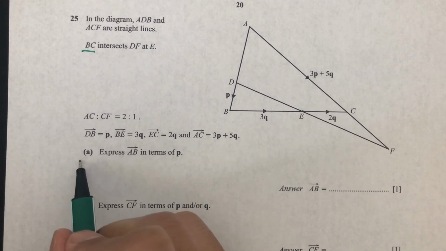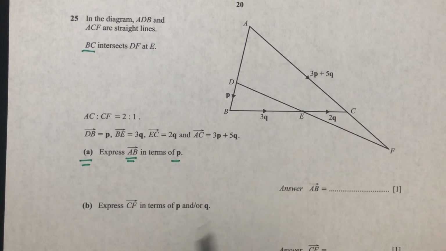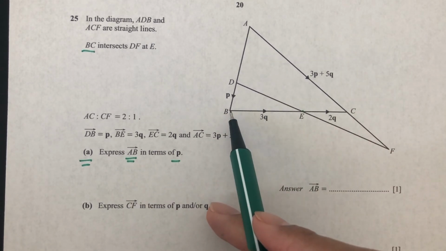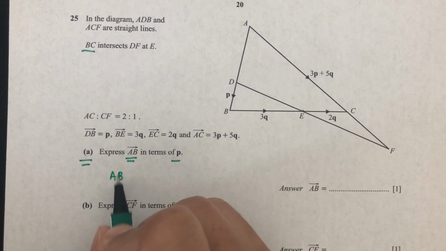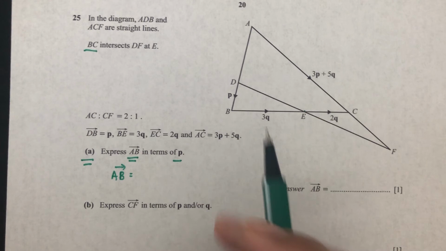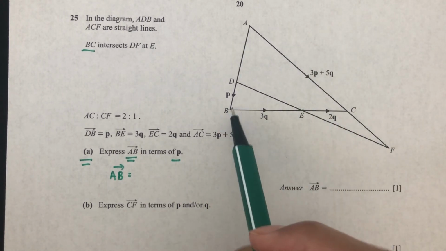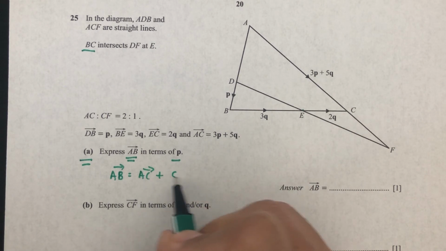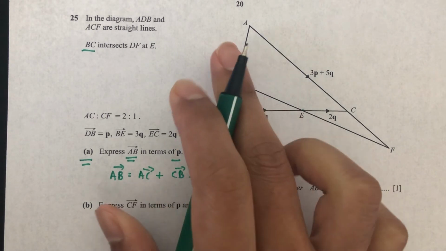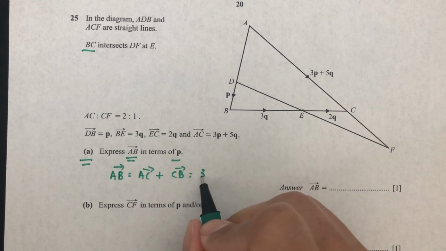Part A, express AB in terms of P and Q. So how can you move to AB? According to the diagram, A can move to C and C can move to B. So AB equals AC plus CB. A moving to C will be 3P plus 5Q.